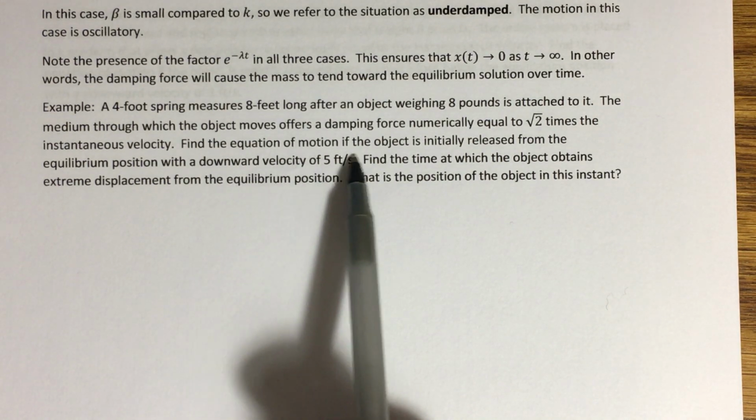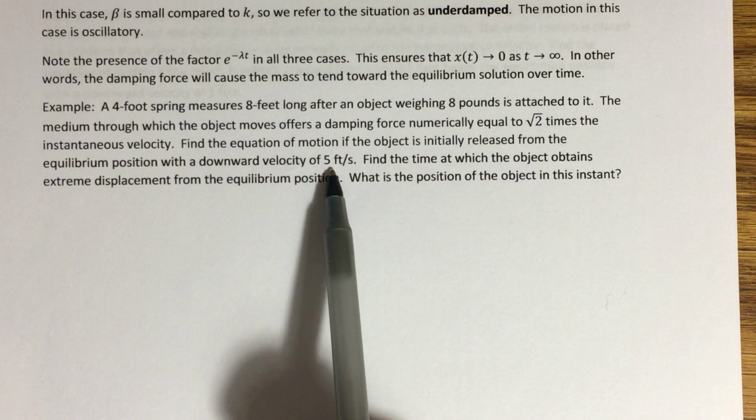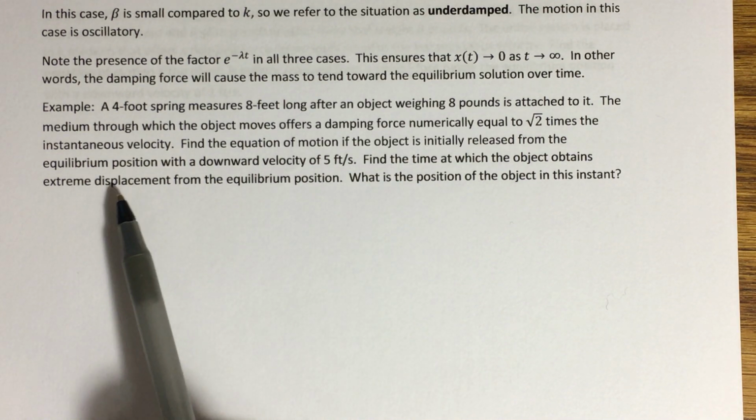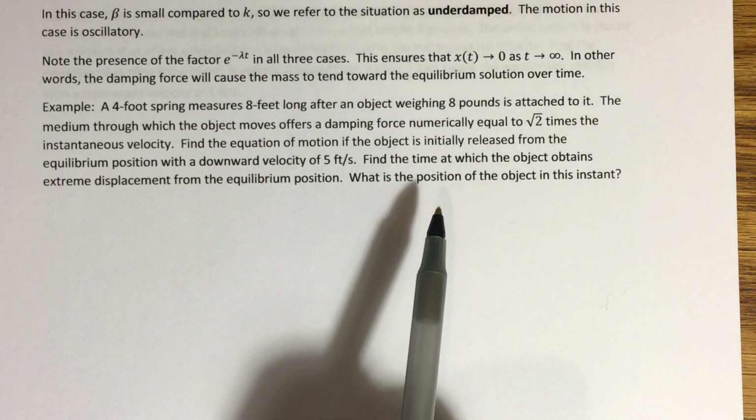Find the equation of motion if the object is initially released from the equilibrium position with a downward velocity of 5 feet per second. Find the time at which the object obtains extreme displacement from the equilibrium position. What is the position of the object in this instant?